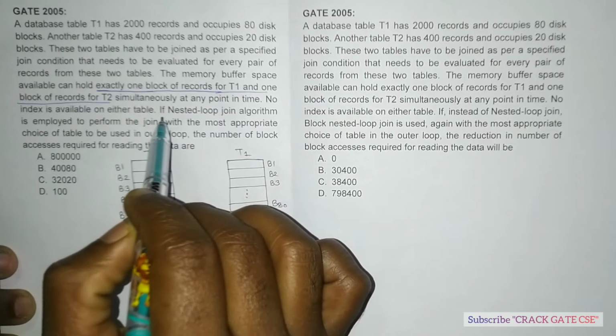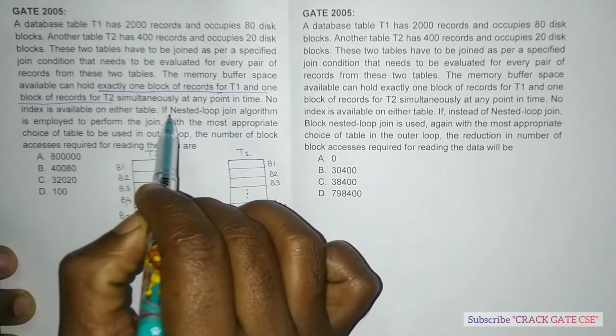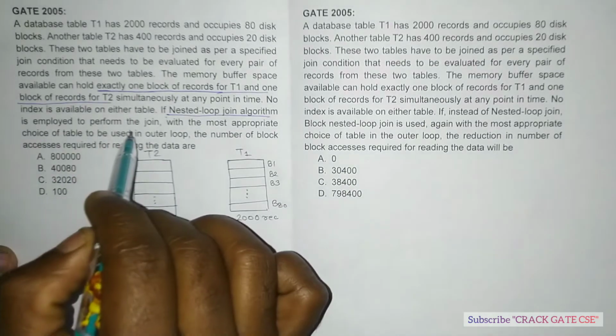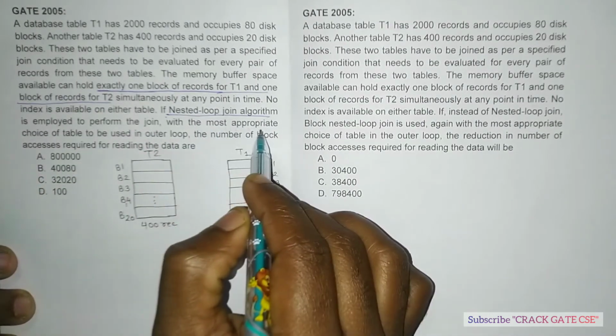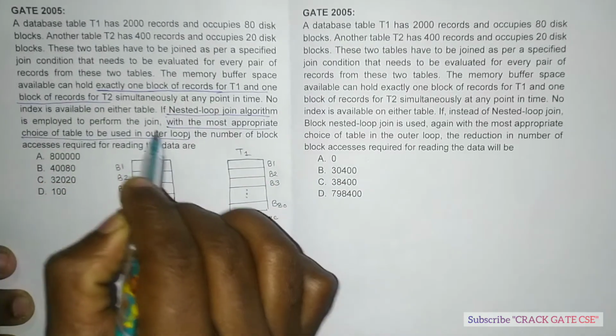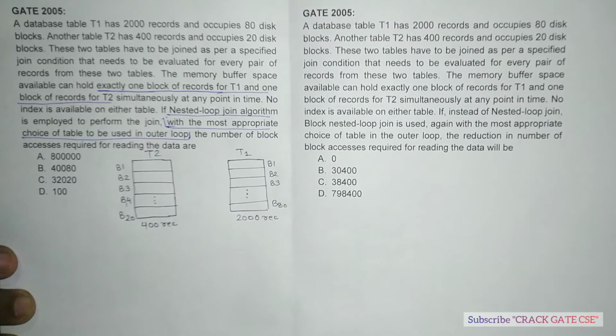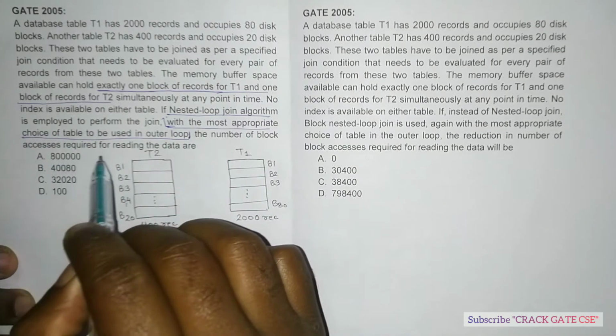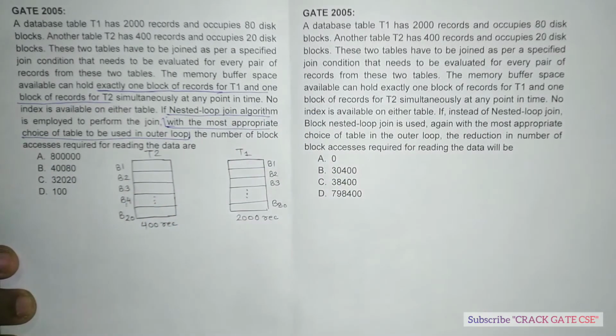They are asking that if the nested loop join algorithm is employed to perform the join, with the most appropriate choice of table to be used in the outer loop. This particular line is also very important, I will explain it in a few seconds. And they are asking for the number of block accesses required for reading the data. So they are asking how many blocks need to be accessed to perform these loops.